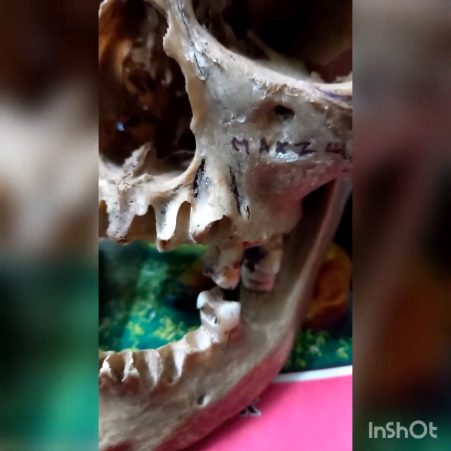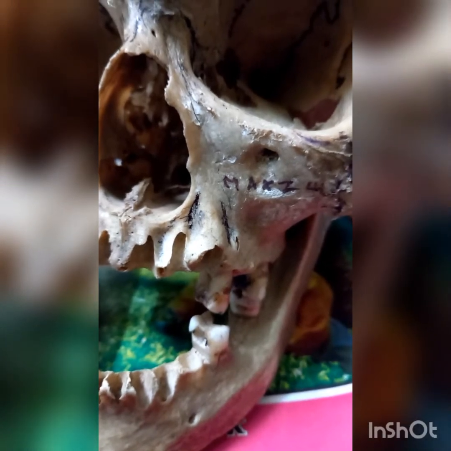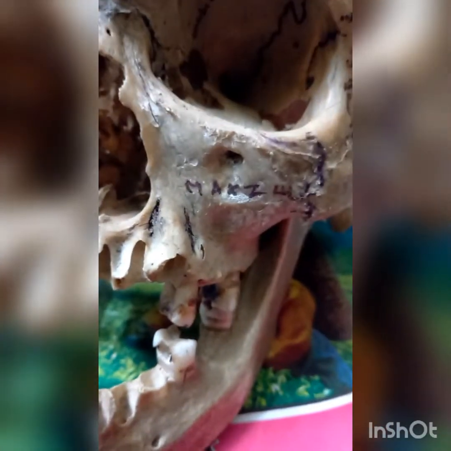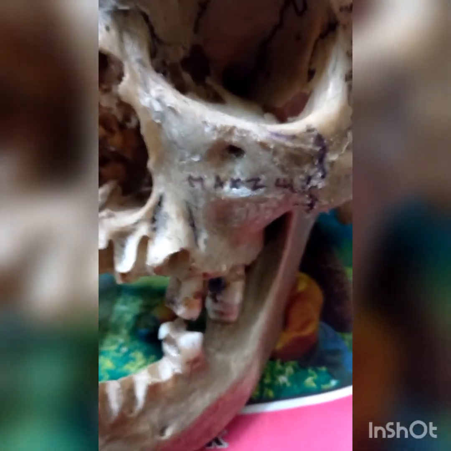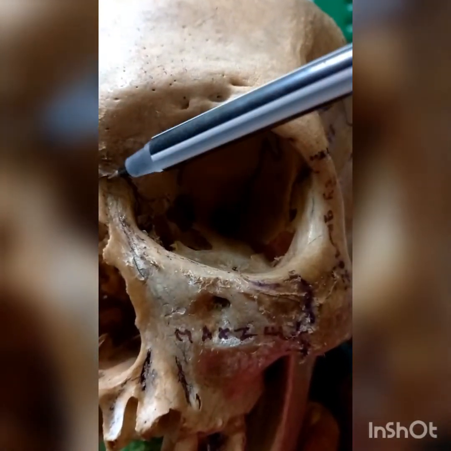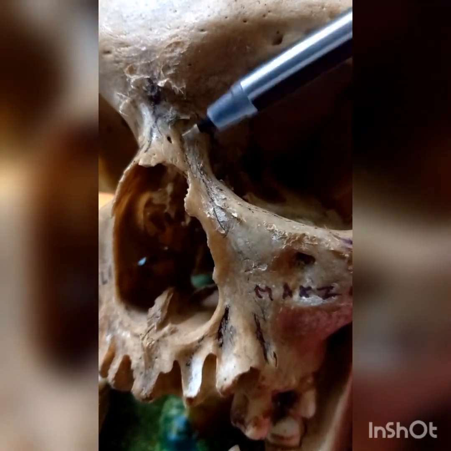Okay, in addition, 3 out of 4 processes of the maxilla are also seen in this norma. The frontal process of the maxilla is directed upwards. This is called the frontal process. Here we can also see the frontal bone, and the frontal bone ends here. So this part of the norma is very near to the nasal bone. This is the frontal process.